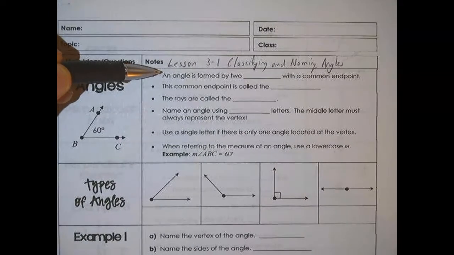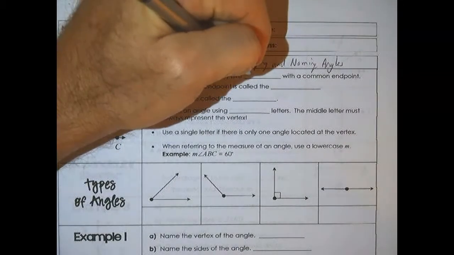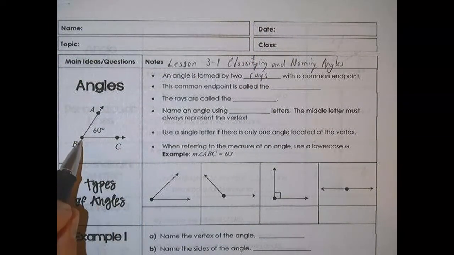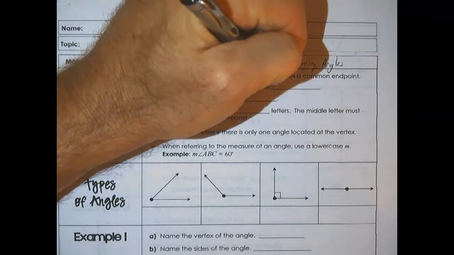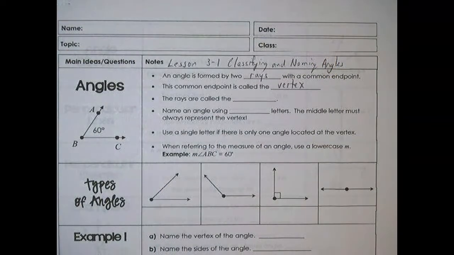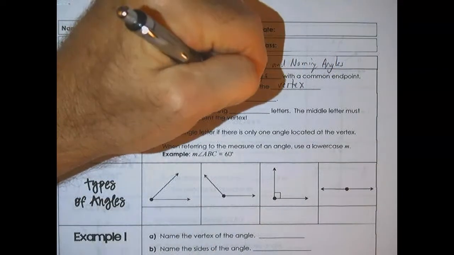An angle is formed by two rays with the same endpoint. So here you're looking at ray BA and ray BC. They both have the endpoint B. The common endpoint is called the vertex of the angle. And the rays are called the sides of the angle.